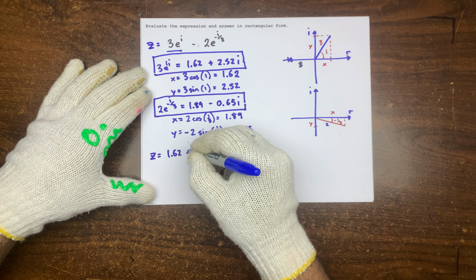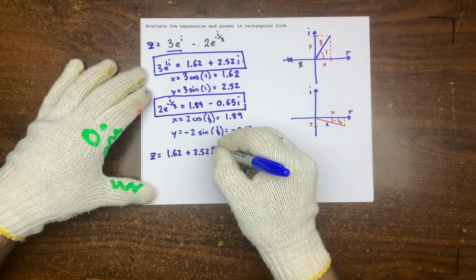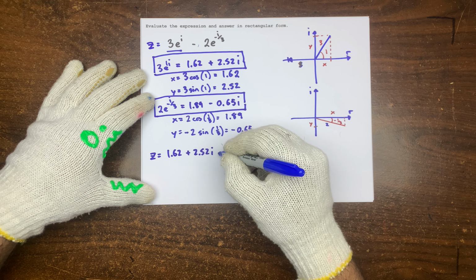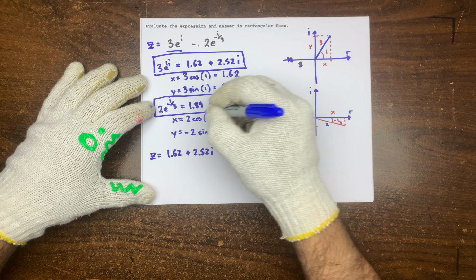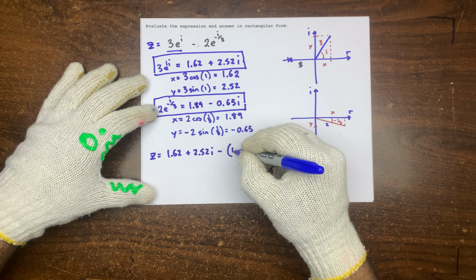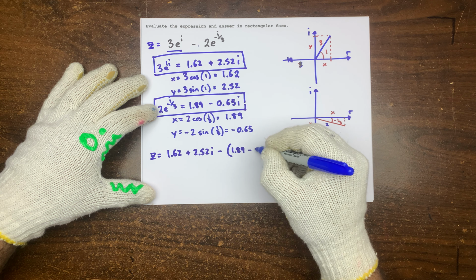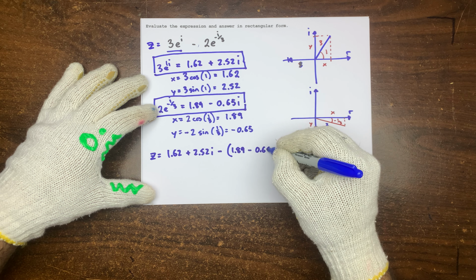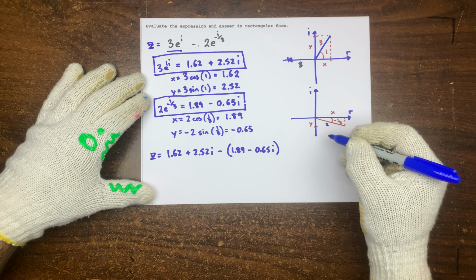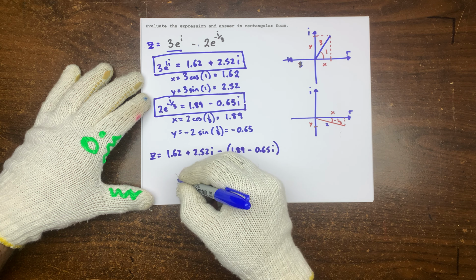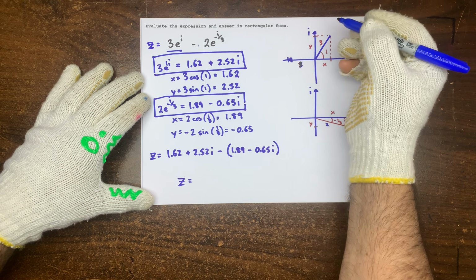I'm going to write 1.62 plus 2.52i, and then minus bracket open, because it's minus the whole thing, 1.89 minus 0.65i. Okay. And then when we put all this together, we are going to be done, and it's going to be in rectangular form.